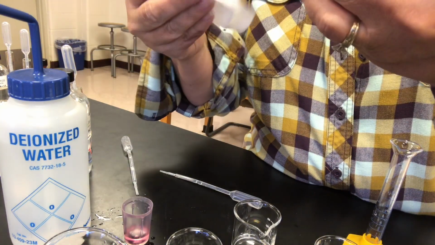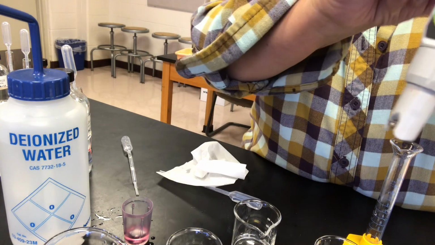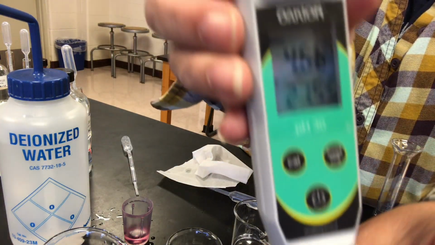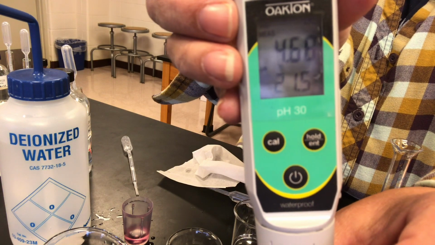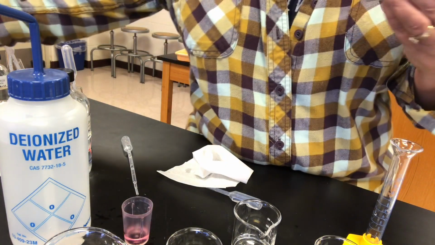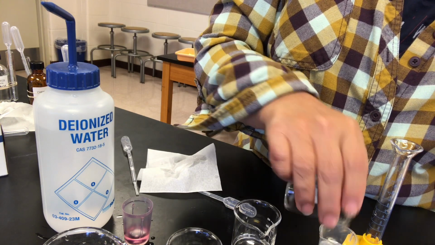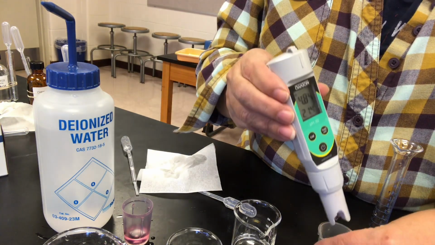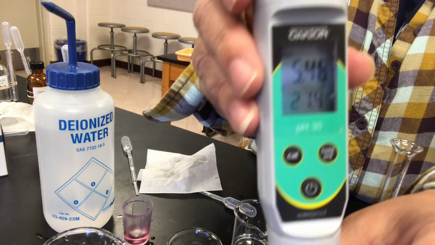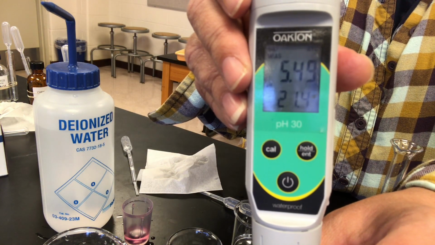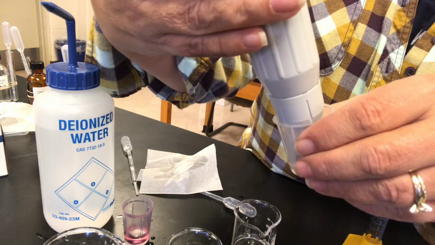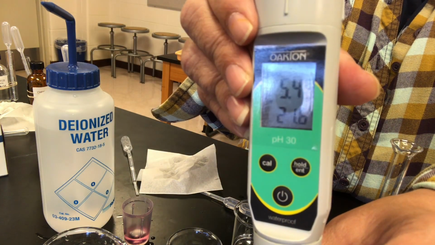And here is buffer A. So there's your pH for buffer system A. For B, with the 10:1 ratio, there's your pH. See if this one looks good, nice and stable.